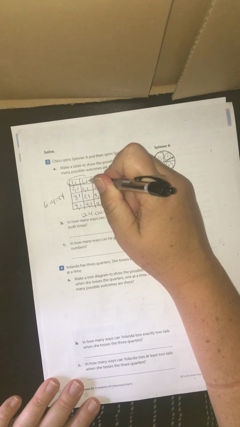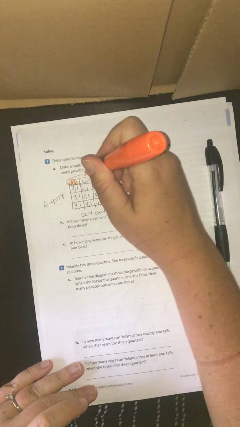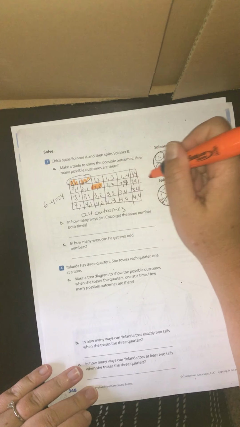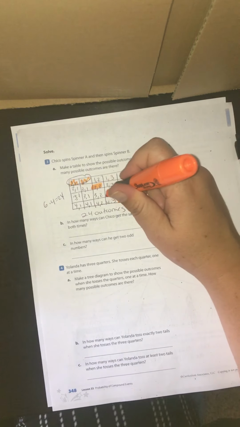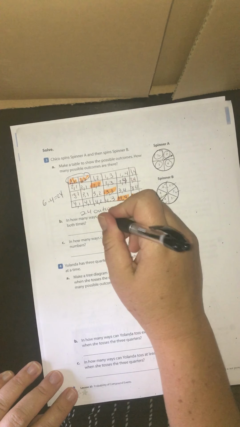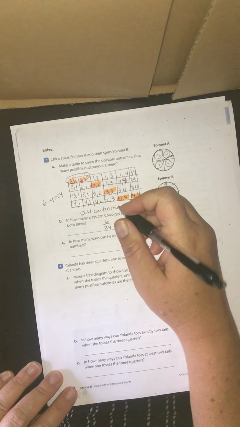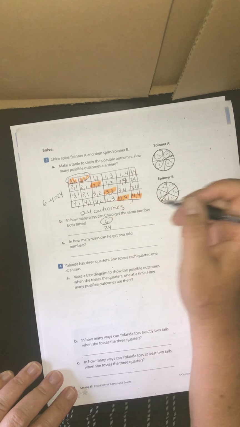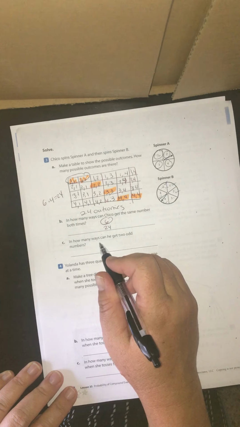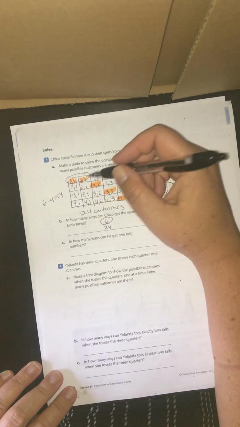How many were the same number? These. I'm going to use my highlighter. 1, 2, 3, 4, 5, 6. So kind of made like a little line that way. So there were 6 out of 24. Okay, 6 ways.